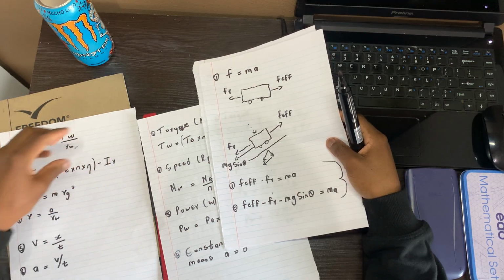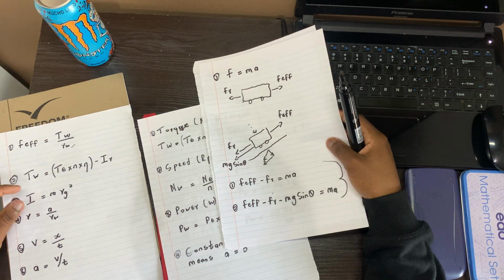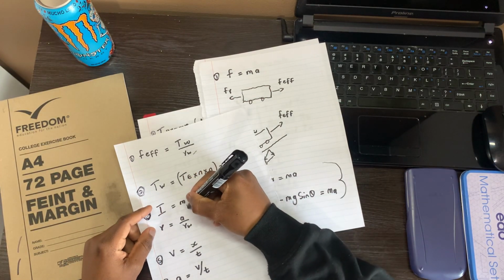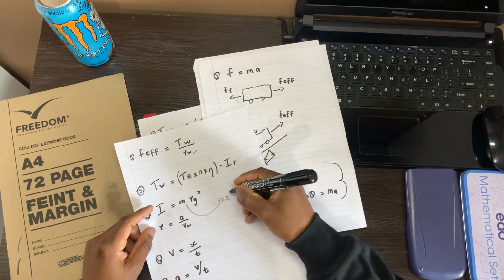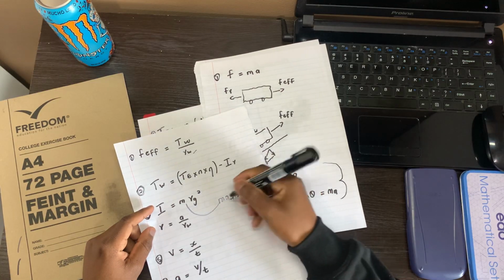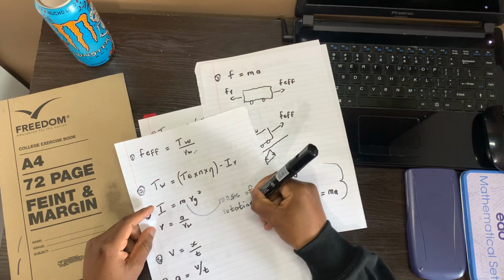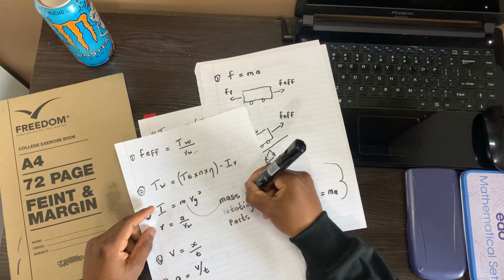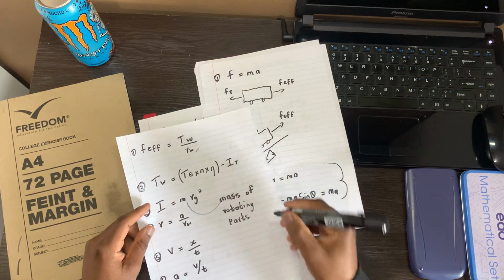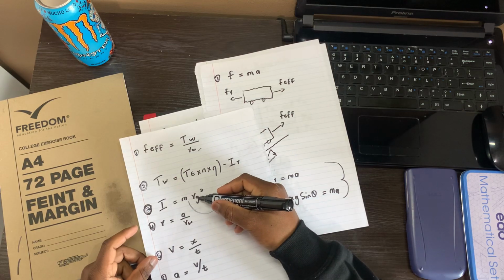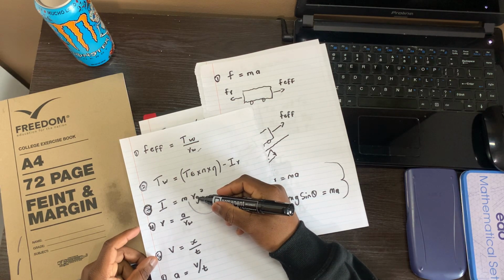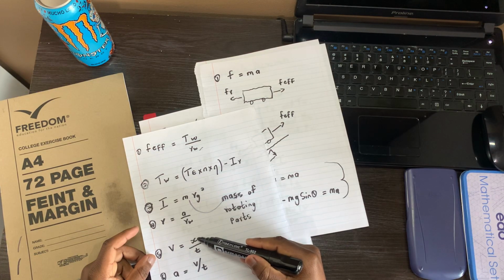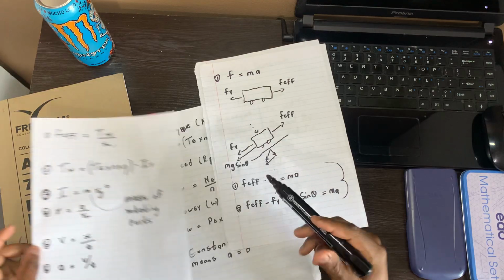That means you put 0 here. And then here is how to find the moment of inertia if you're given the mass and the radius of gyration. This mass is the mass of the rotating parts, and this is not the radius of the wheel, it's the radius of gyration. And then R is equal to acceleration over the radius of the wheel, velocity is equal to distance over time, and acceleration is equal to velocity over time.